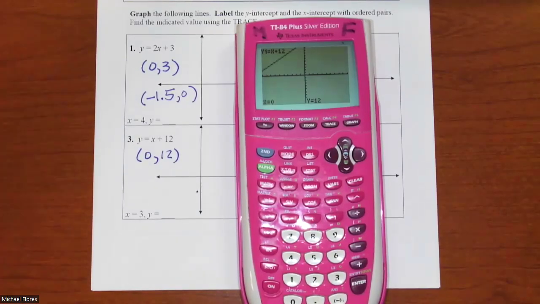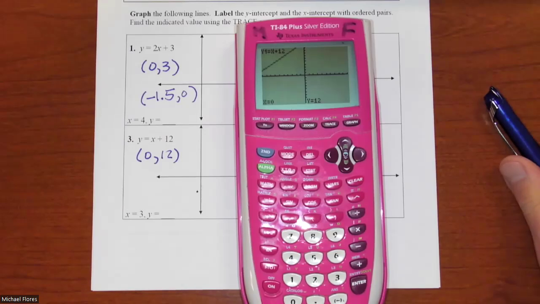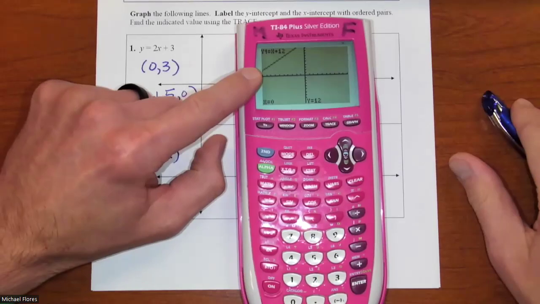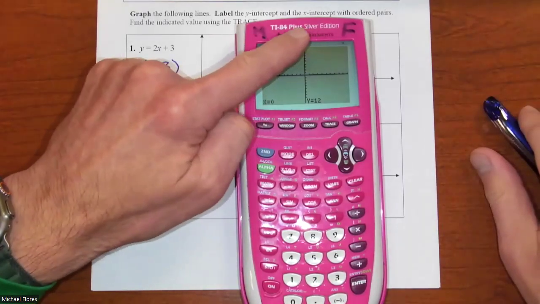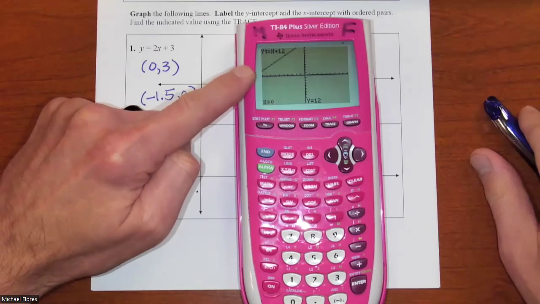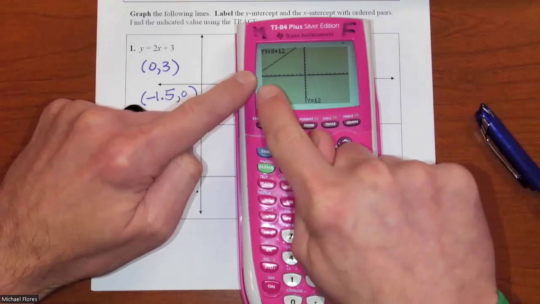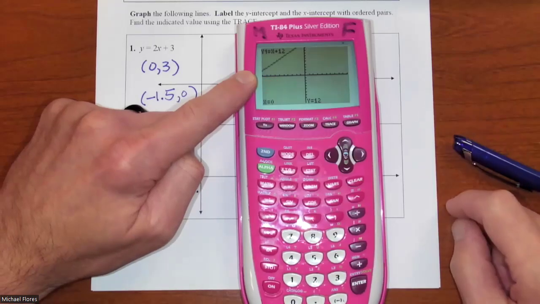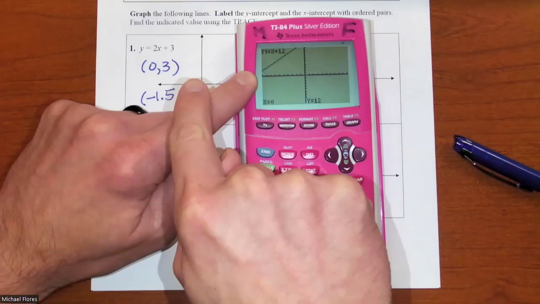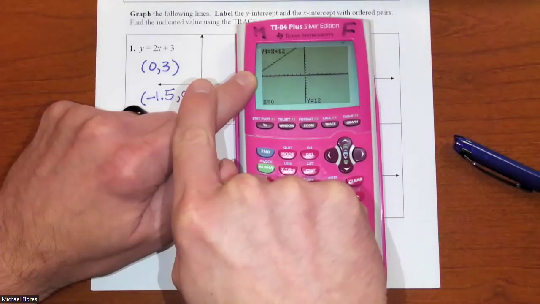Now, the x-intercept. We can't see it, so we're going to have to adjust our screen. Here's what you're going to do. First of all, let's just pretend like this were to continue. It's probably right about here. My screen only goes to where x is -10. If we could increase it to where x is -20, I bet we could see the x-intercept.